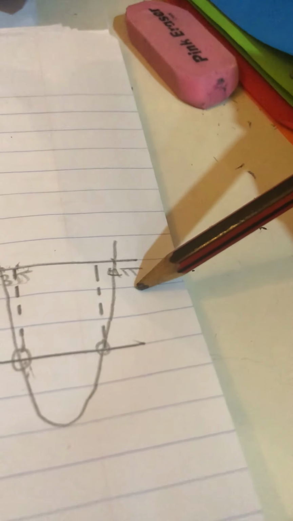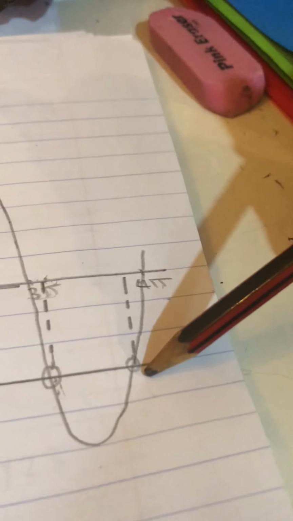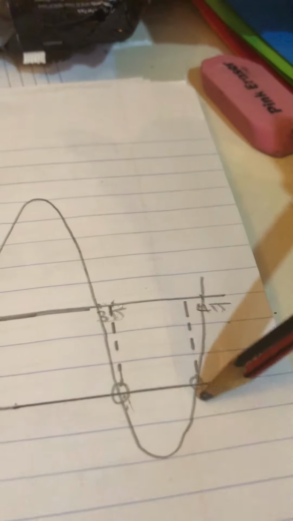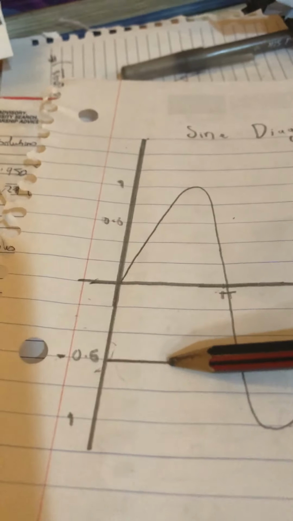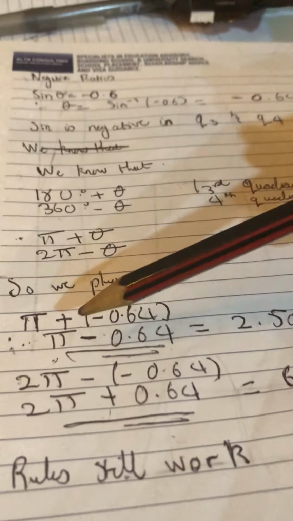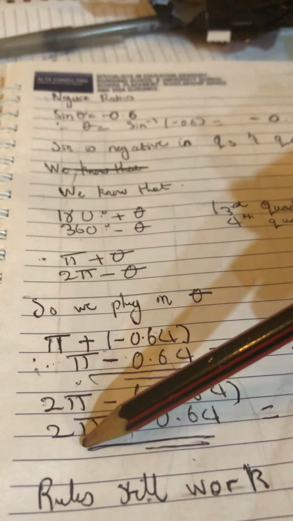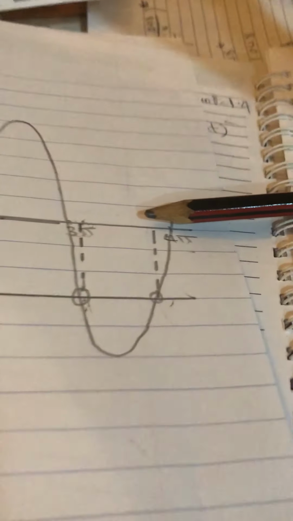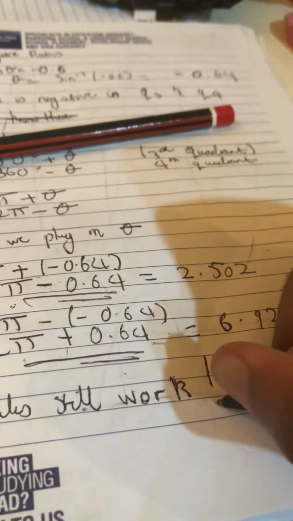And for 4 pi, seems like it's minus as well, because that's where it meets the line negative 0.6. But as shown already, once you plug it in, it changes to become pi minus 0.64 and 2 pi plus 0.64. So as you can see here, that also supports the fact that the rules still work. So the rules still work.